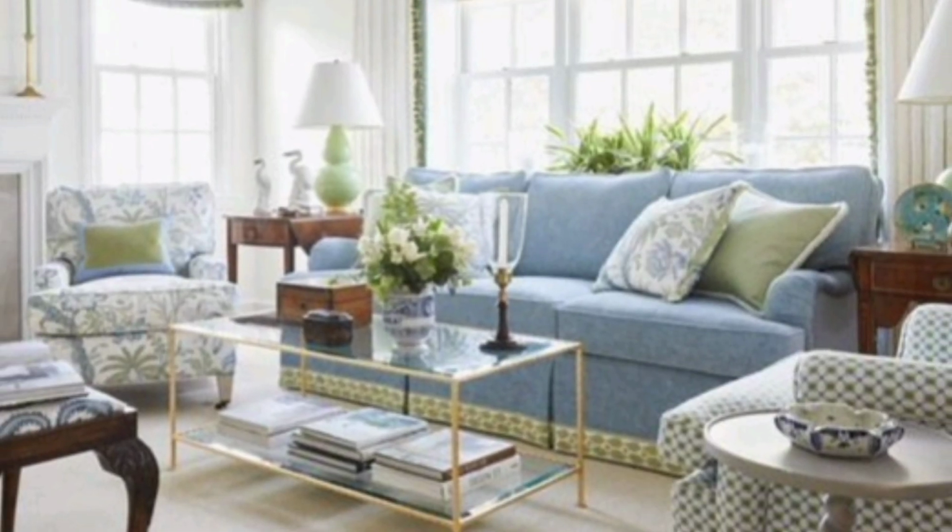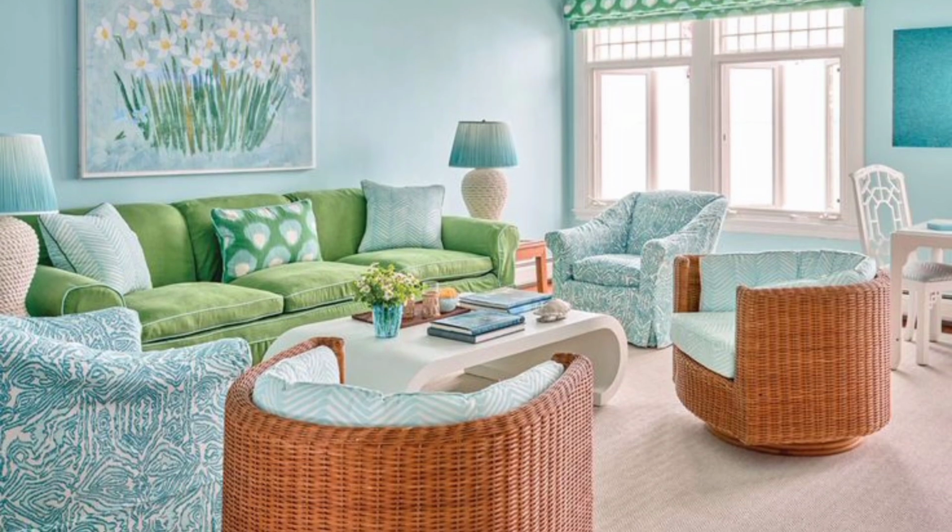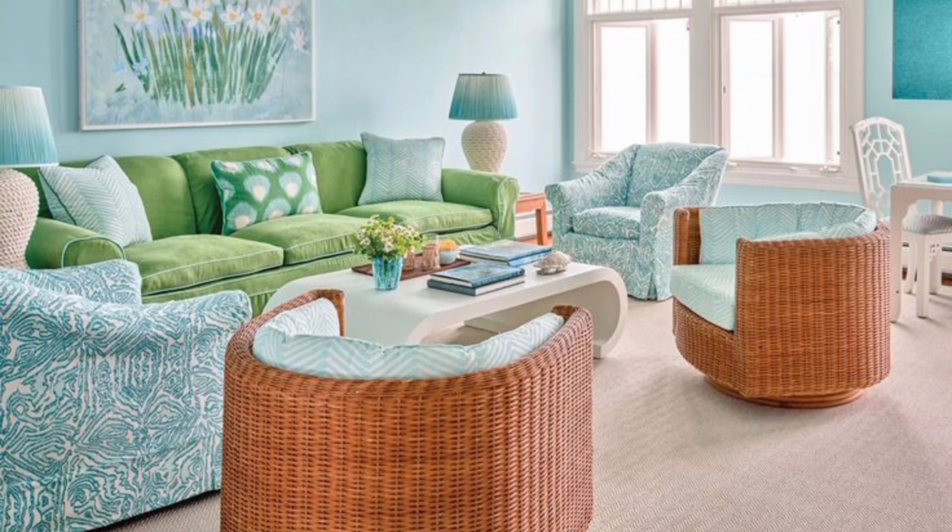Now let's address the challenges many face when trying to recreate a relaxing beachy atmosphere in the living room. It can be tricky to strike the right balance between the coastal elements and a cozy, inviting ambience.